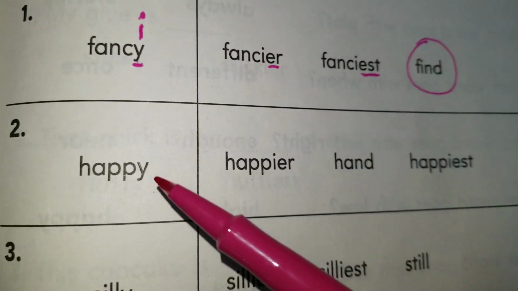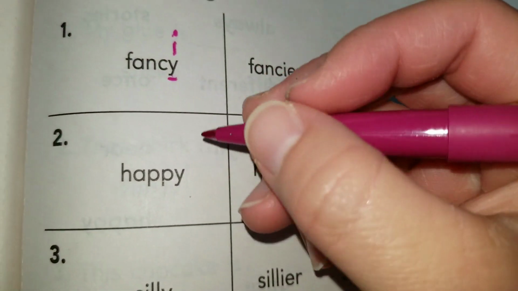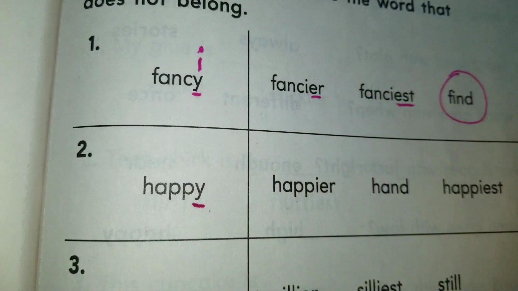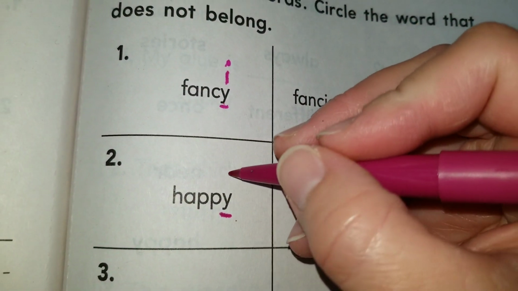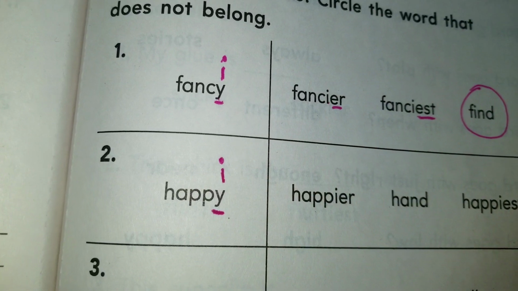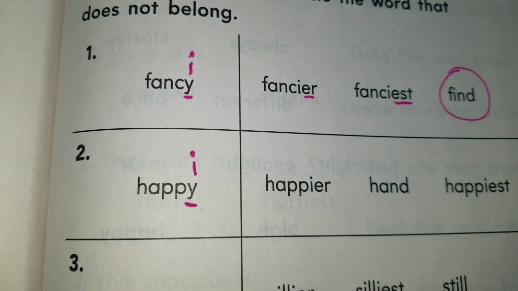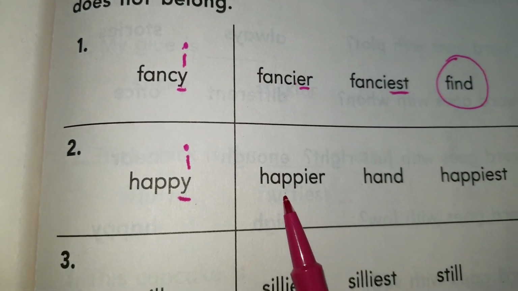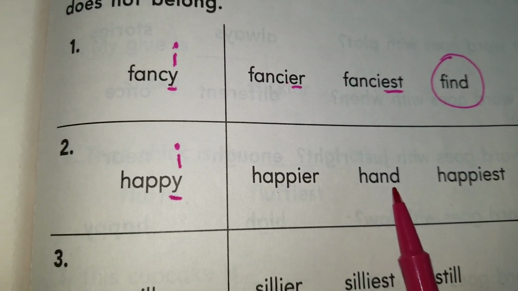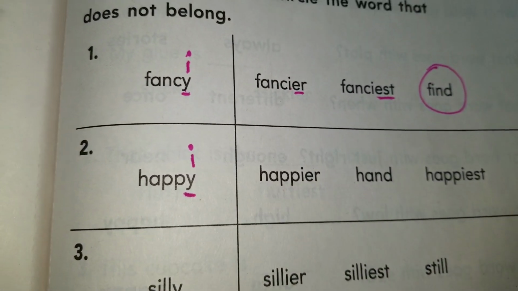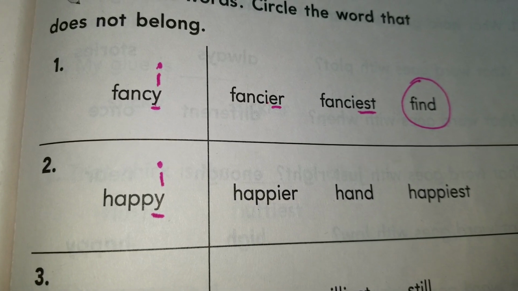So for number 2, we have happy, right? Happy has Y at the end. So what are we going to do? We're going to replace Y with I, and now we can add ER and EST. So we have happier, hand, and happiest. Which one is the word that doesn't belong?